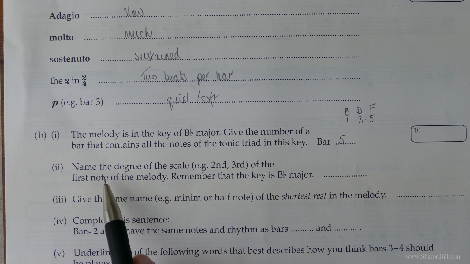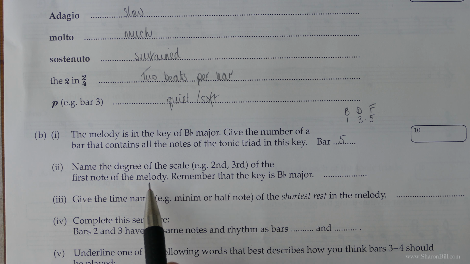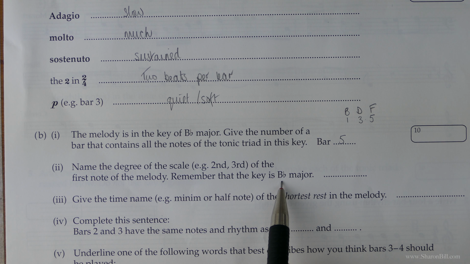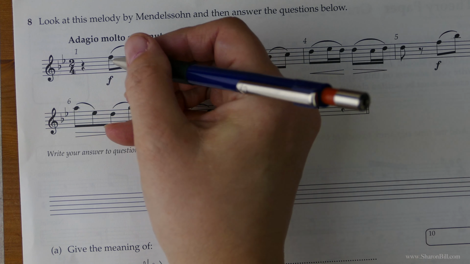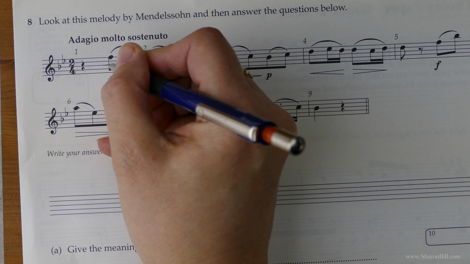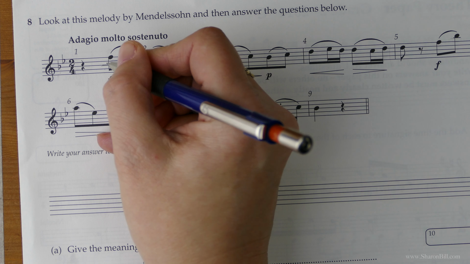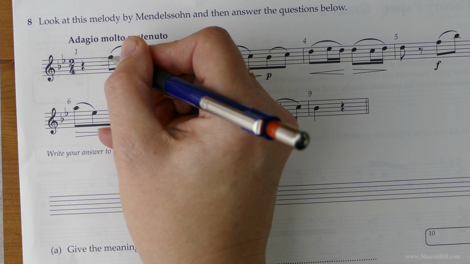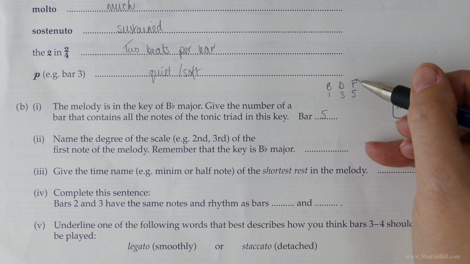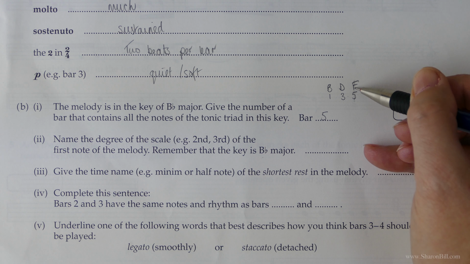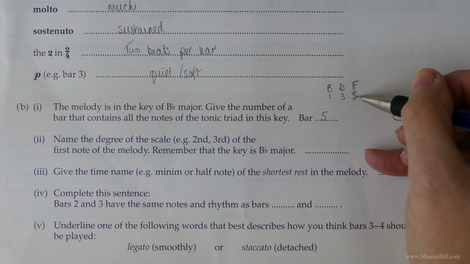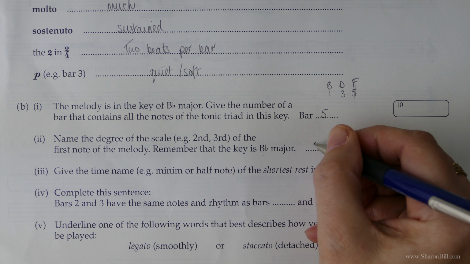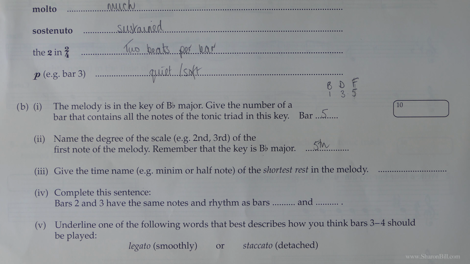Now we're asked to name the degree of the scale of the first note of the melody. Remember that the key is B flat major, so B flat is the first. If we're counting from B flat here, there's our every good boy. 1, 2. We must always count B as 1. 1, 2, 3, 4, 5. That's the 5th, and actually we already know that because we've already worked out that F is the 5th from this tonic triad. So we can say with surety that that's the 5th degree of the scale.